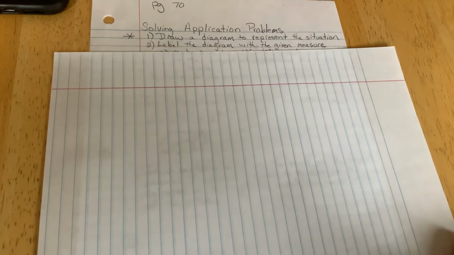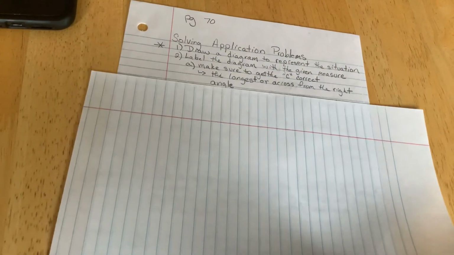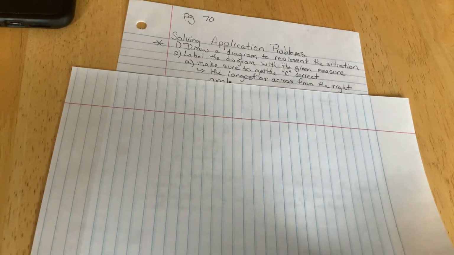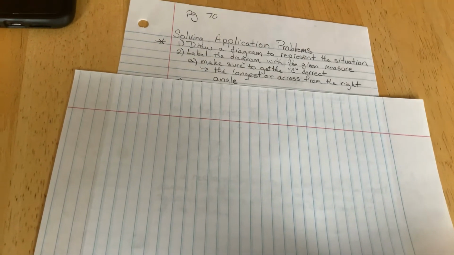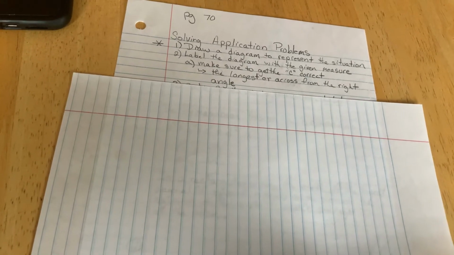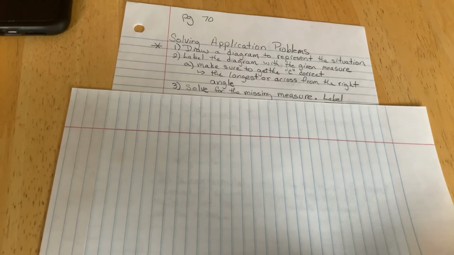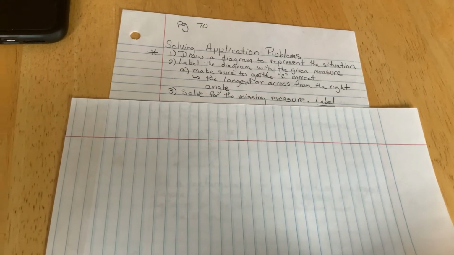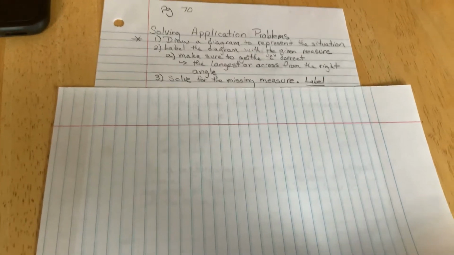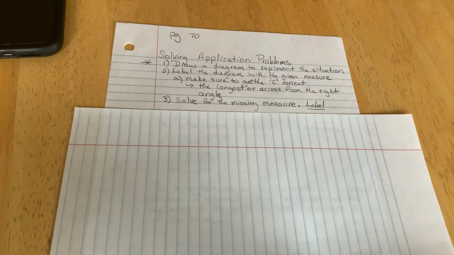I'm not expecting you to be a great artist, but do a little picture so that you can see the situation. Label the diagram with the given measures. Make sure you get the C correct. Remember, the C is always the longest and it's always across from the right angle. Don't forget, you can hit pause at any point so you get this down in your notes. Now you're going to solve for the missing measurement, and then make sure you label it. All these labels should be feet, meters, inches, things like that.